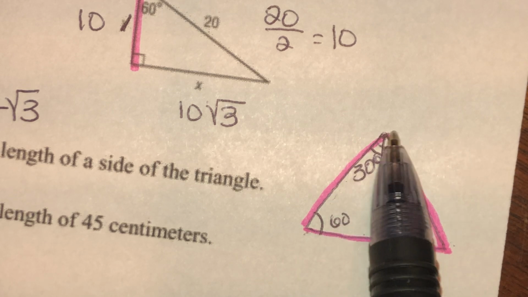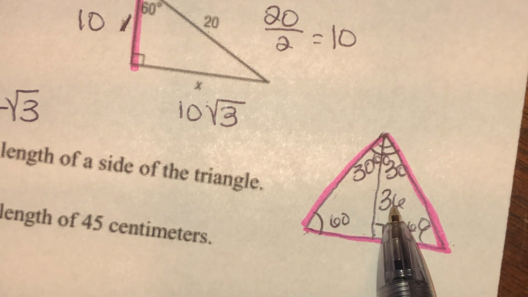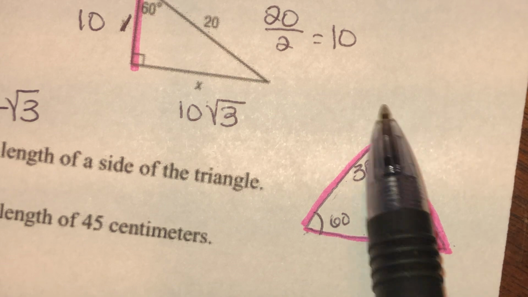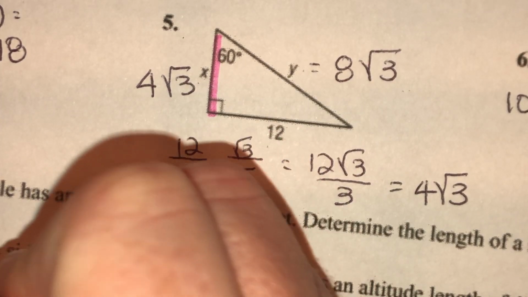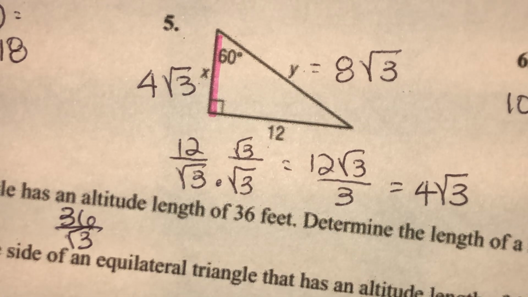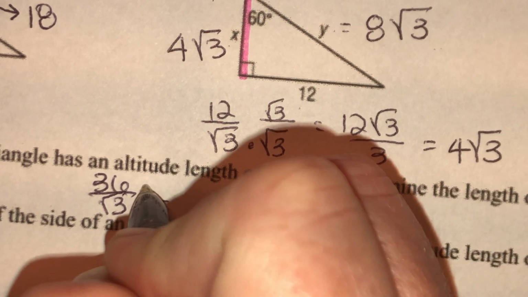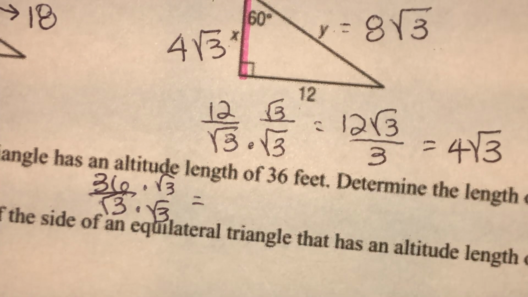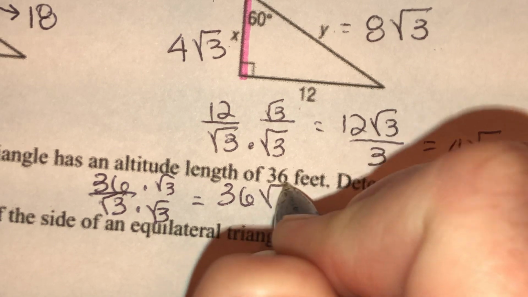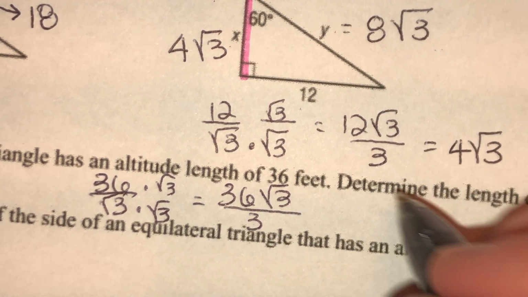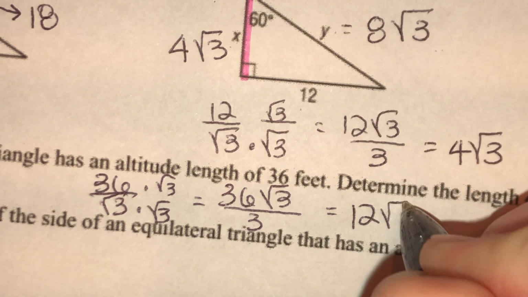So I'm going to start with this long leg, 36, divide by the square root of 3 to get the short leg, because remember, you start with the short leg, multiply by the square root of 3 to get this guy. All right, 36 divided by square root of 3, and then I can't leave a radical in the bottom, so I multiply the bottom by that, the top by that. 36 square root of 3 over 3.